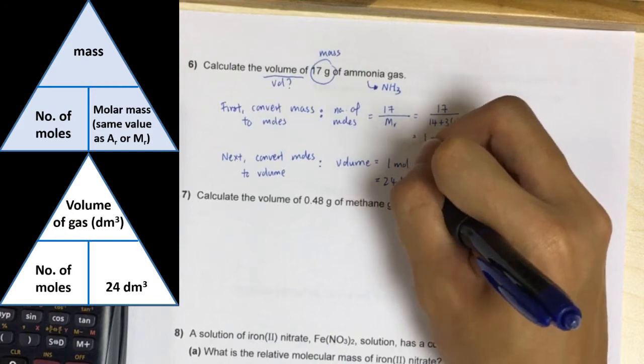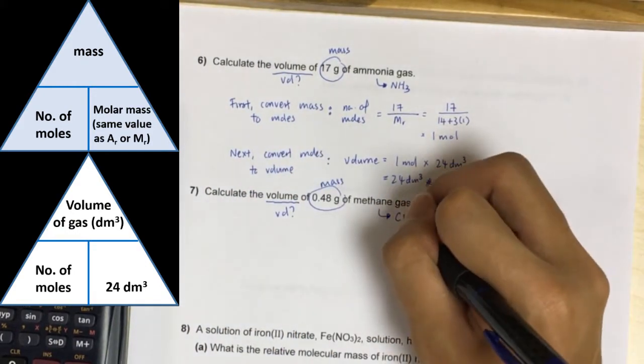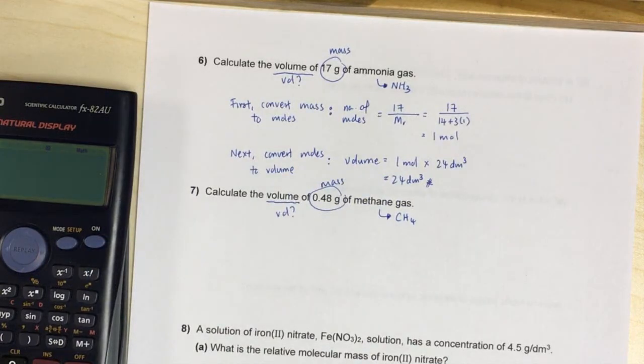Now that you have understood how to combine these two equations together, how about you try this out on your own for question 7. You may pause the video now to try out the question before taking a look at the solution.